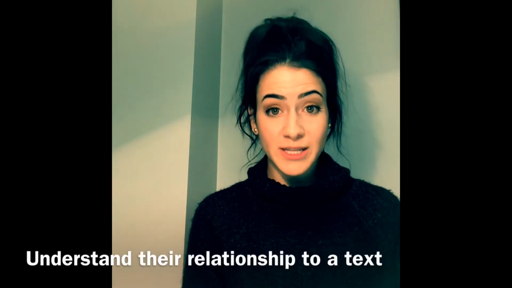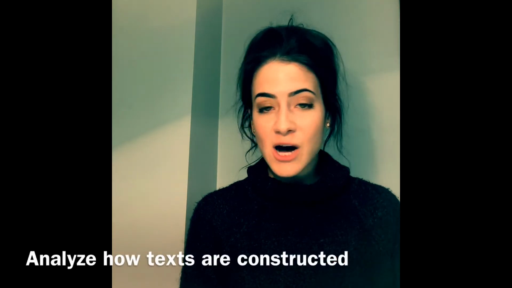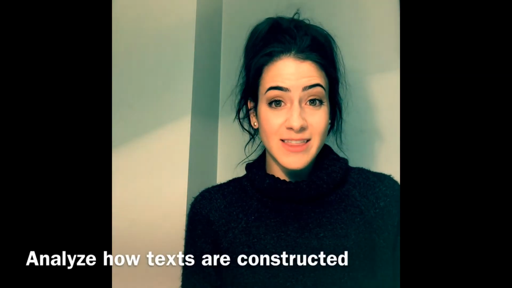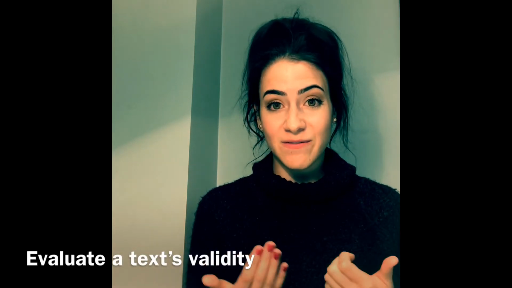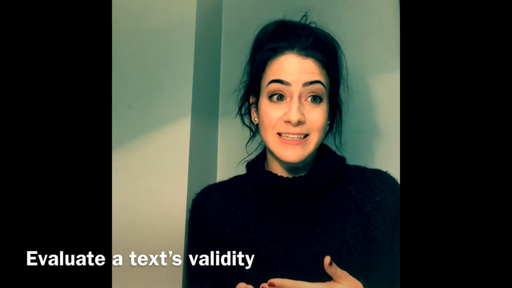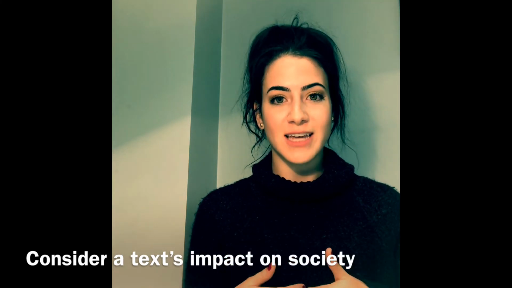When we apply these values in our classroom, students are able to understand their own relationship to a text. They're able to analyze how and why texts are made the way that they are and how they influence their audiences. They're able to evaluate how valid a text and the information in it is. And they're able to consider the social implications of a text, what it means in the world today or in the world that it was made in.